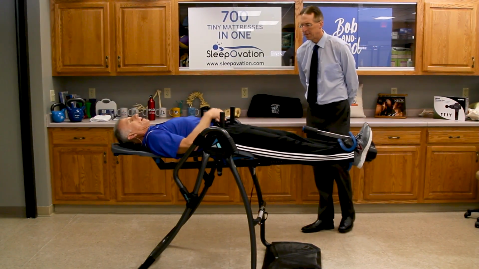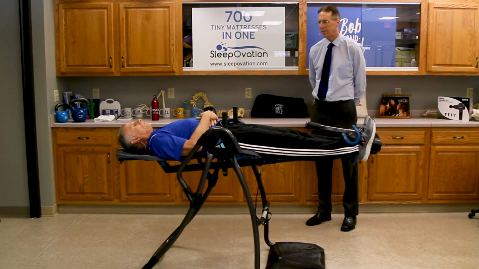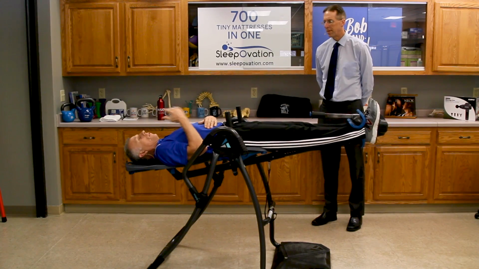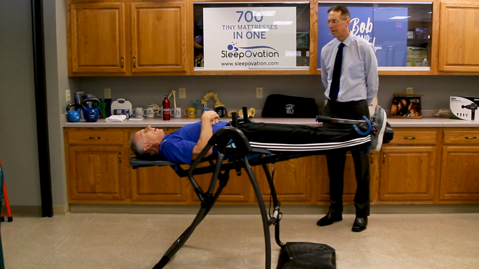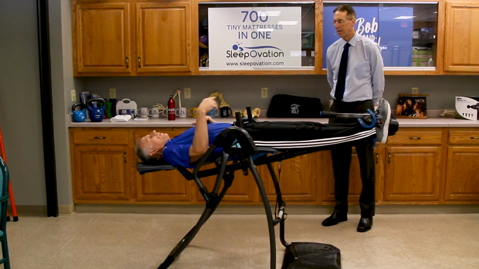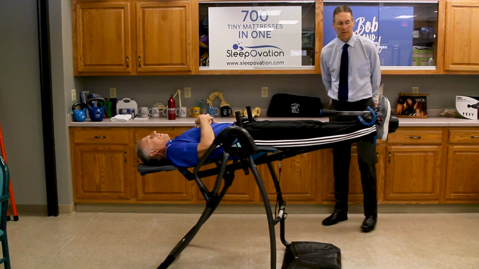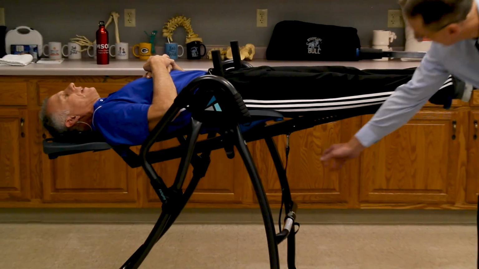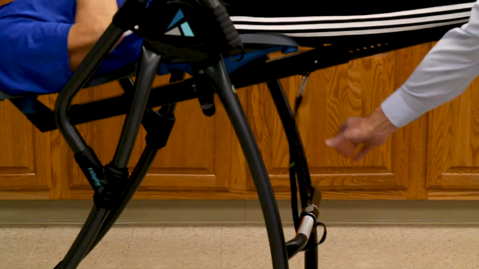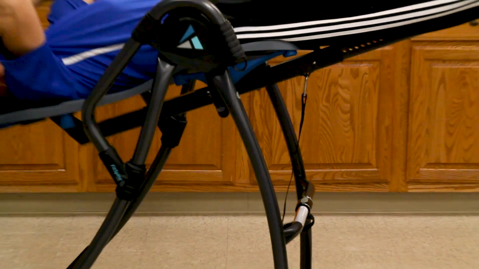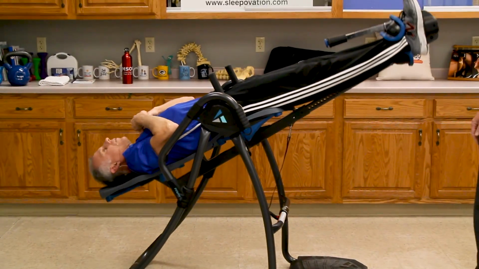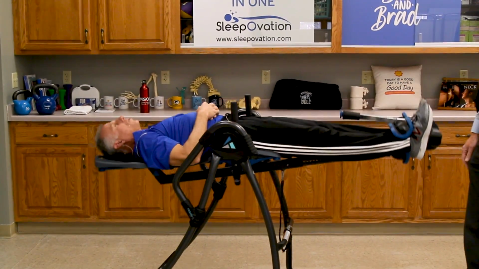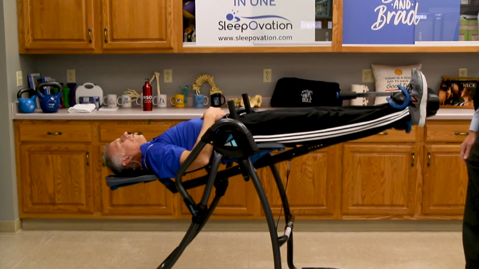Right, exactly. So here we've got that, and you want to only start out at about 20 to 30 degrees. And I can control that here. Now, there's a strap. Can you show them the strap underneath, Bob? Oh, this strap right here. Okay, so I can see that's set so that you can only go so far. I've got that set at about 60 degrees, so no matter what, I'm not going past that. But I can easily control that. I'm going to estimate I'm at 20 to 30 degrees.